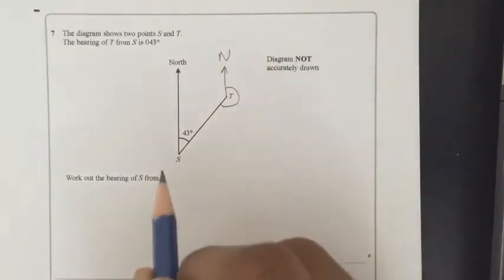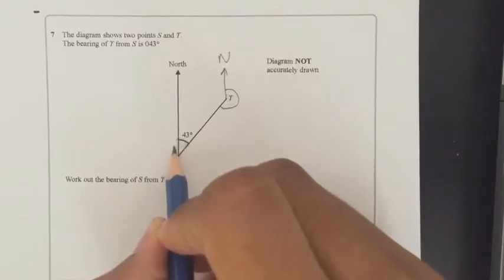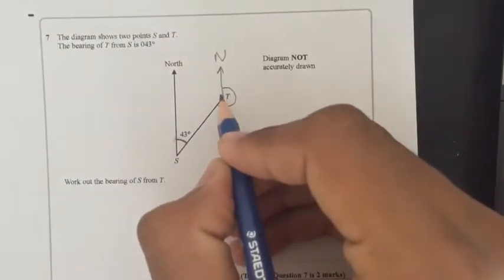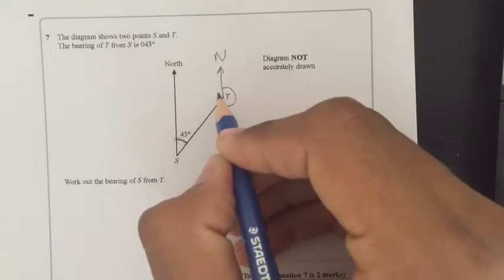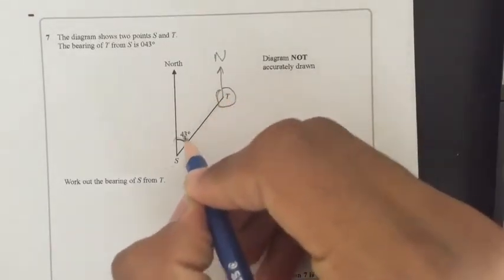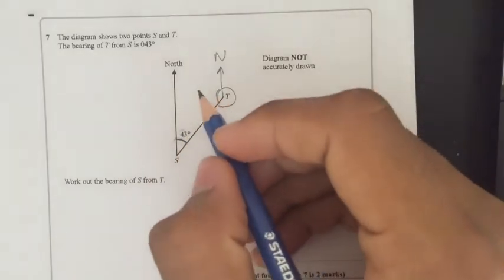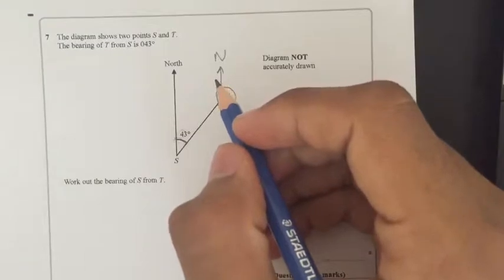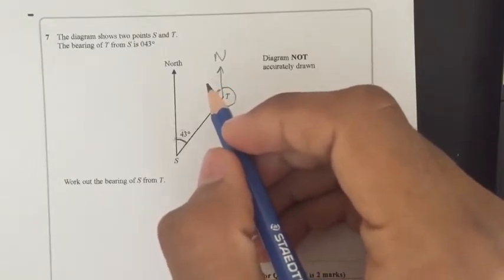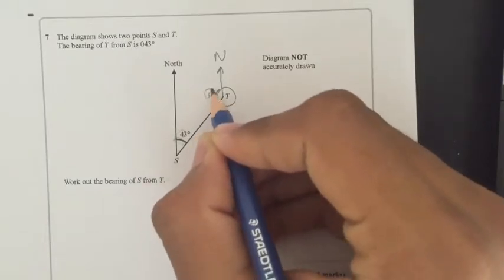How we can get this angle is this 43, actually sorry. This angle is 180 minus 43, which is 137.